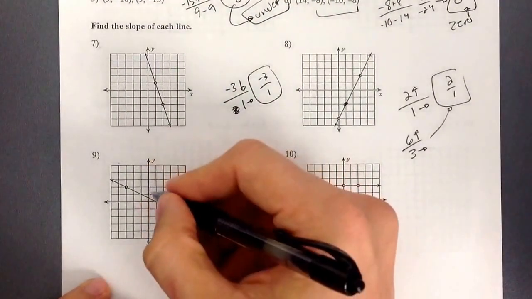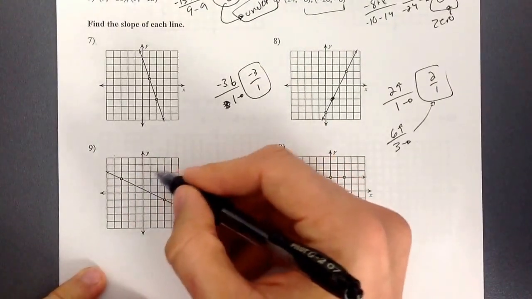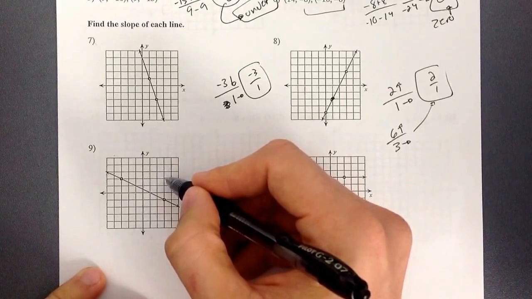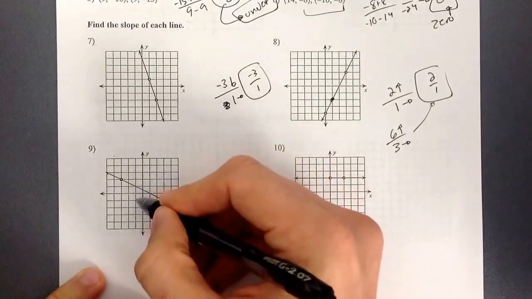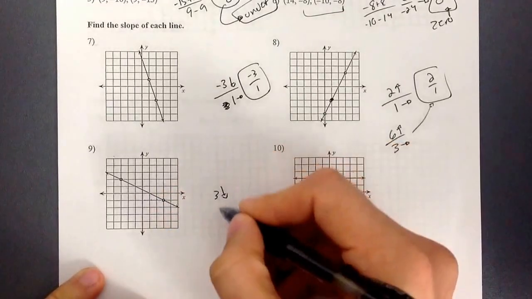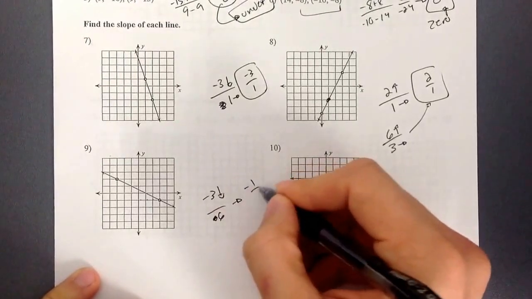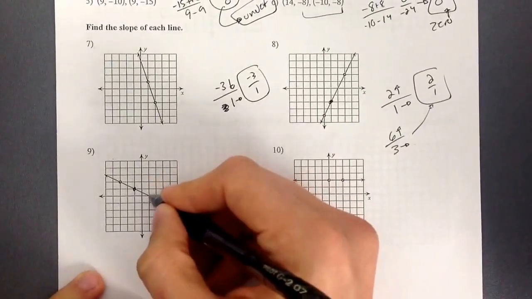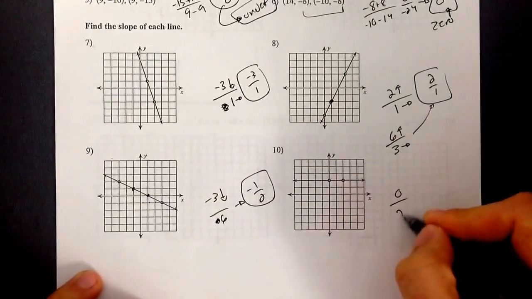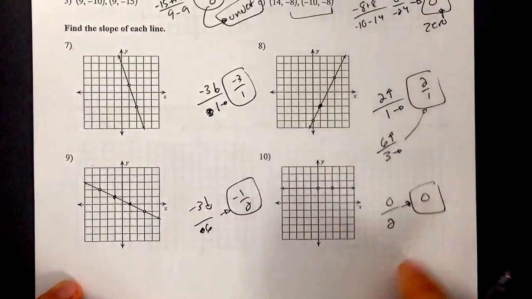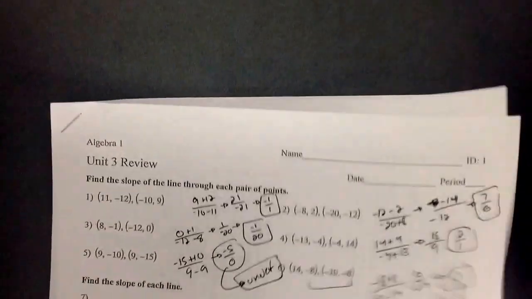Looking at this one, I'm going to have to go down, what is that, down 3? And then over 6. 1, 2, 3, and then 1, 2, 3, 4, 5, 6. So, down 3 over 6. And then I'll reduce it to -1 over 2. There it is. On this one, I went up none. I went over 2. Going to reduce that to 0. You can also just take a look at the slope, flat line. Thus, slope of 0. Getting right along.